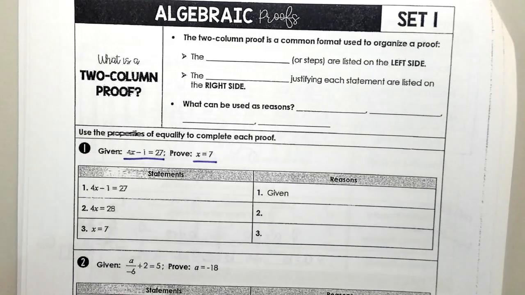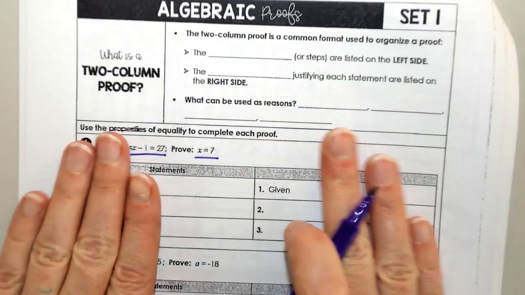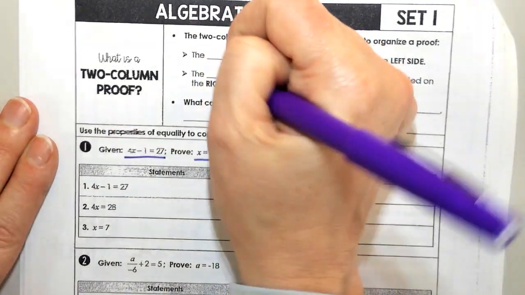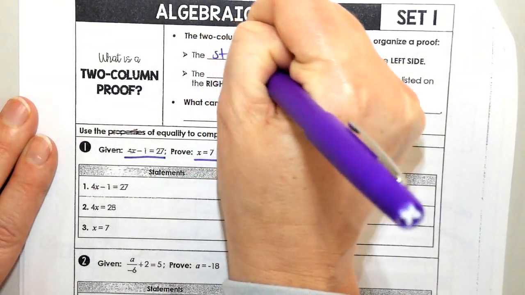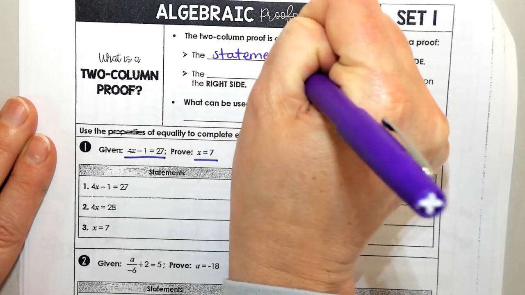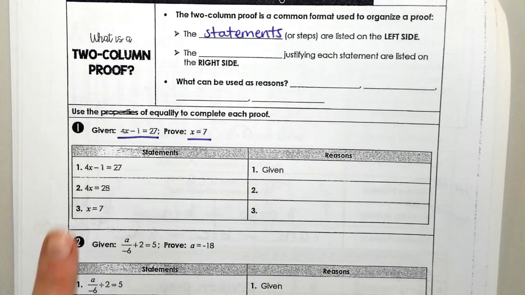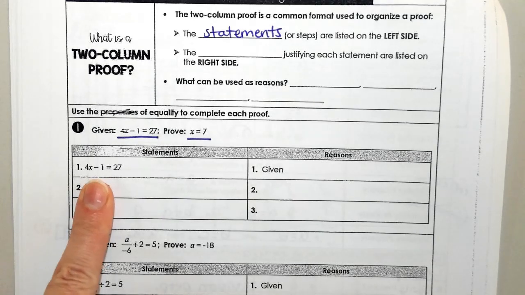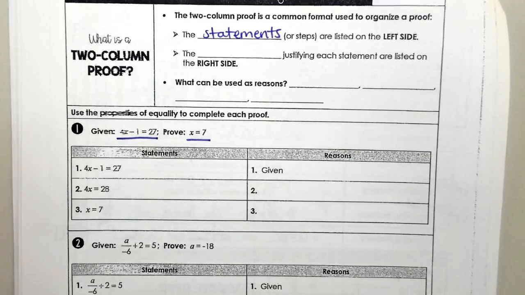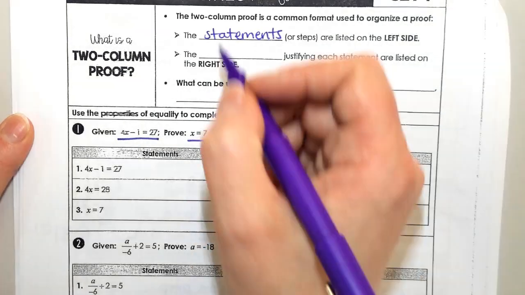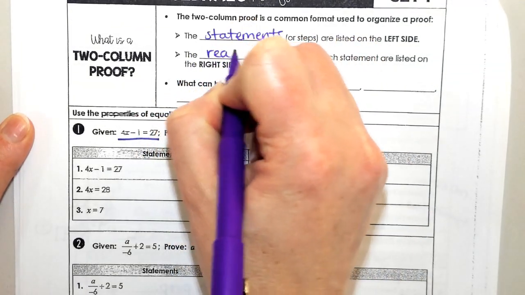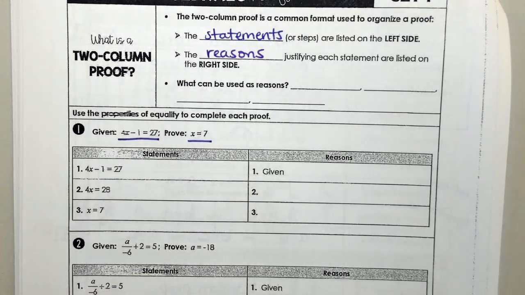So a 2-column proof, we have 2 columns. The statements or steps that you're going to do would go on the left side. And right now they're already filled in for you, but eventually we would do proofs where you wouldn't have this either, where you'd be figuring that out also. And then each time you do a step, you have to put your reasoning on the side. That just explains what you did, basically, or why you did it.